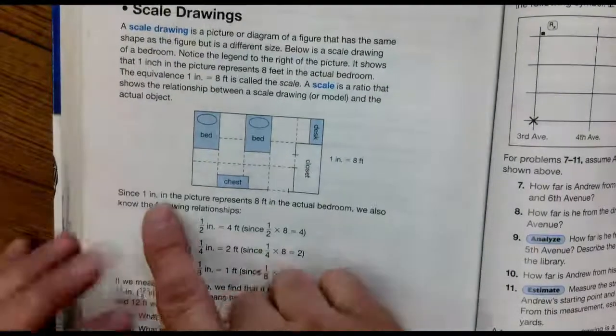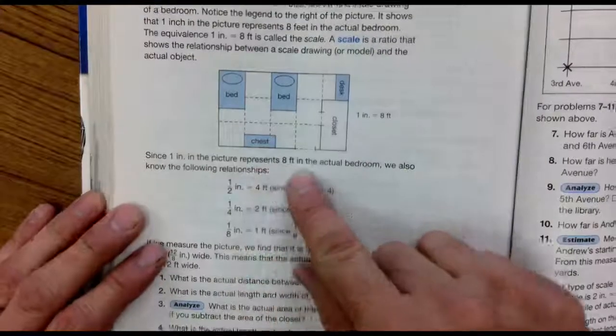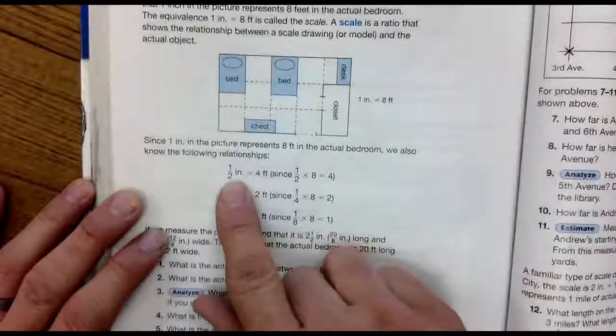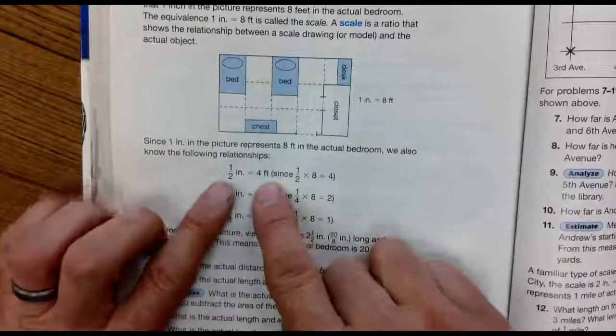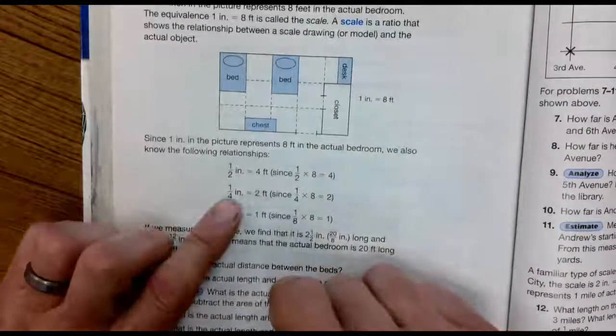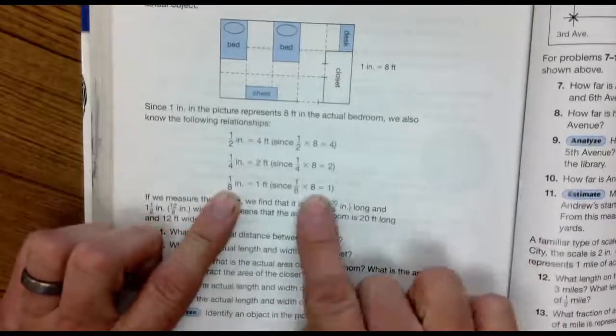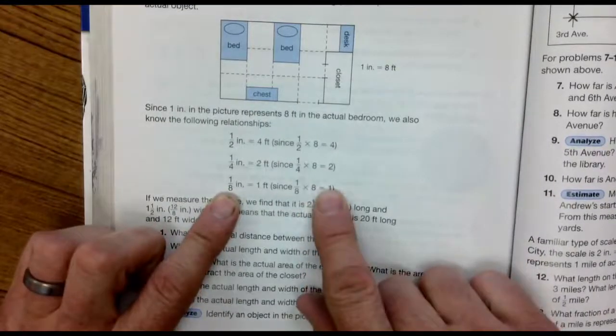Since 1 inch in the picture represents 8 feet, we can check out all these other things down below. If you had a half an inch, half of 8 equals 4 feet. And if you had a fourth of an inch, a fourth of 8 is 2 feet. And if you had an eighth of an inch, that would equal 1 foot.